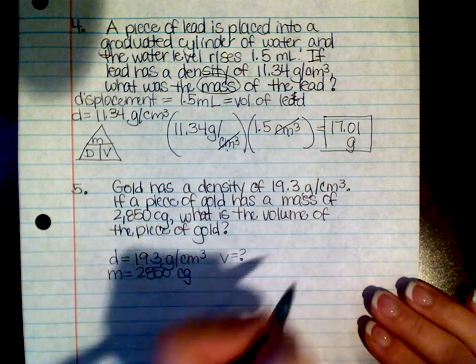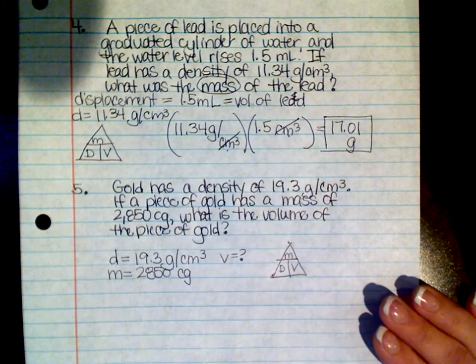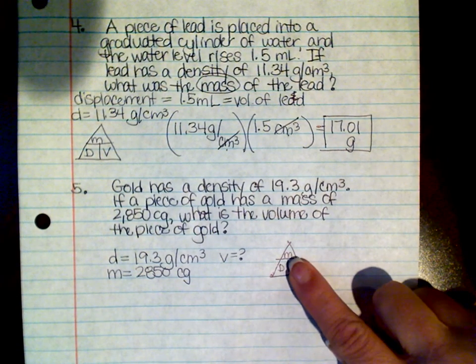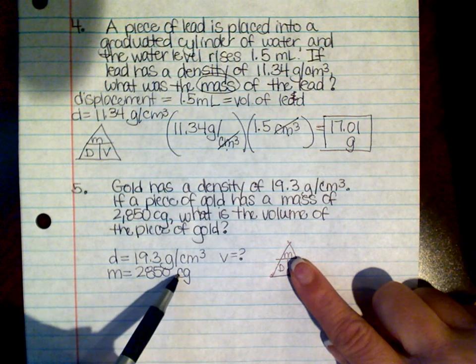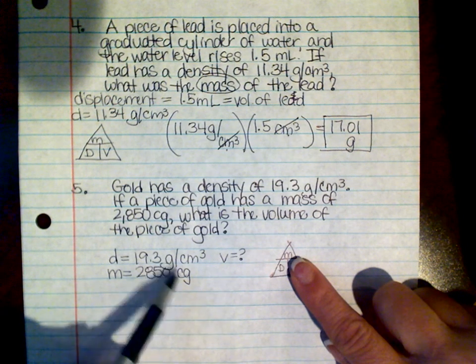Well, if I look at my magic triangle, density is mass over volume. Covering up the volume, let's do mass divided by density. So I can't do centigrams divided by grams per centimeter cubed. These have to be in the same unit.